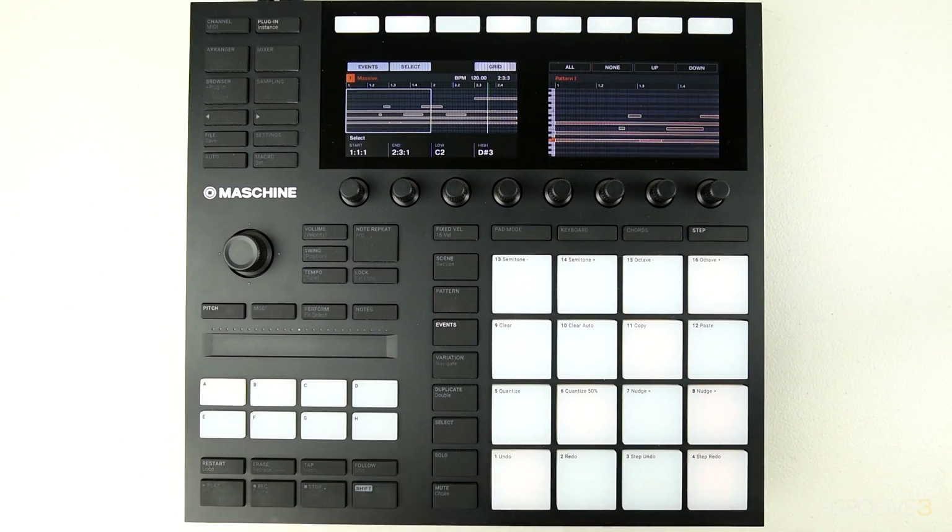Now we can just hit shift undo, get everything back to its default state. And then by pressing shift quantize to 50%, Machine will quantize the clip, but only by an amount of 50%. This will retain some of the original feel of our recording, but it'll make things a little bit more in time.